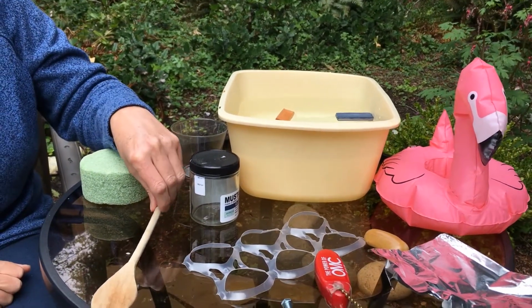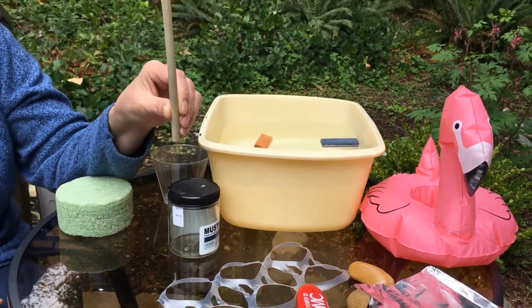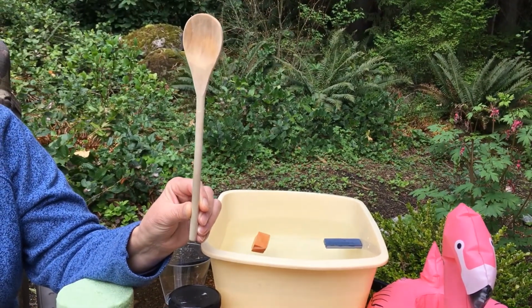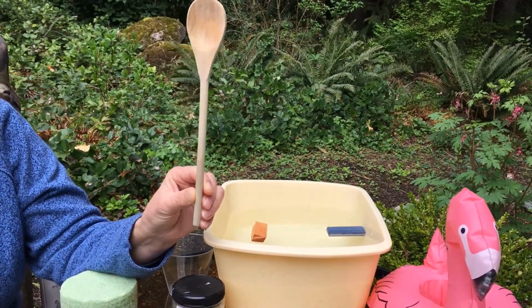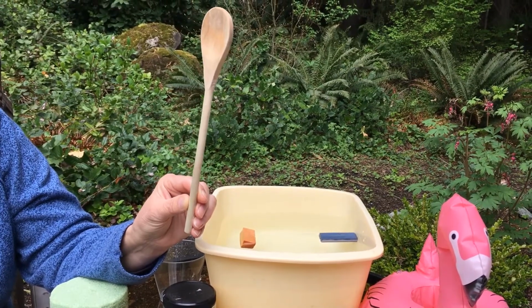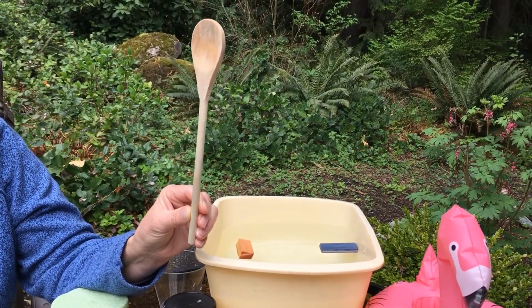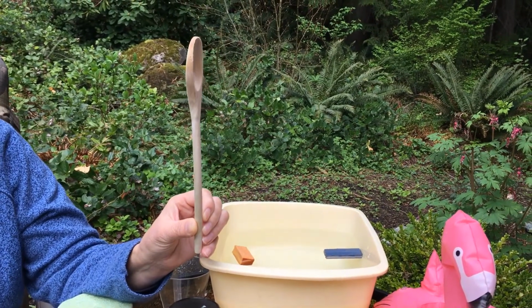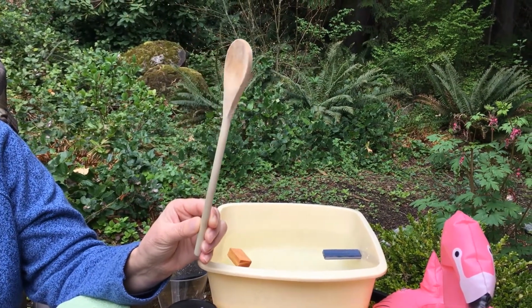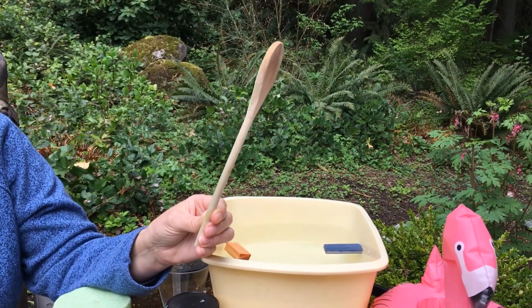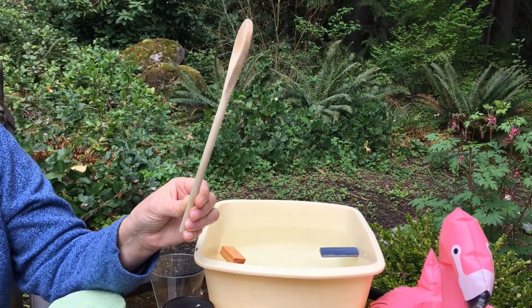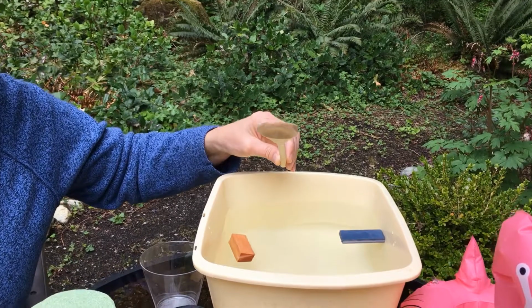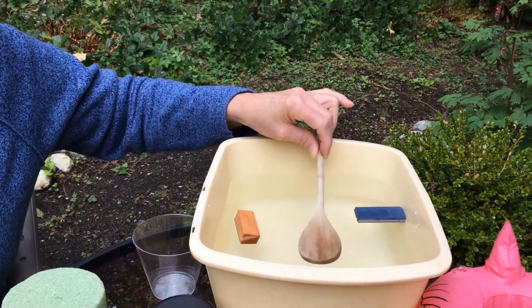So what do you think about a big wooden spoon? Is it going to float or sink? Write down wooden spoon on your sheet. It's bigger than those pieces of wood. Because it's bigger, do you think it'll sink? Let's see. We'll see how dense this spoon is.